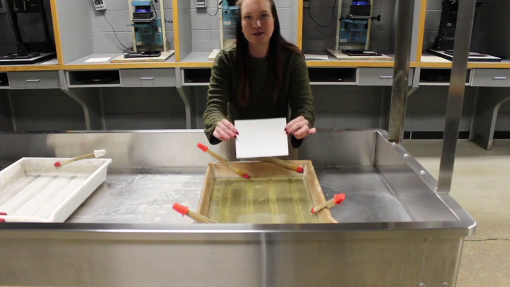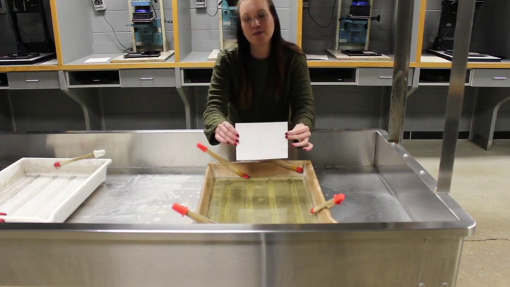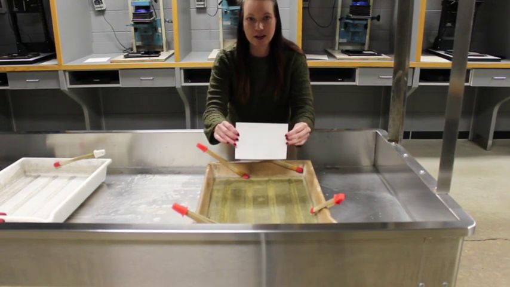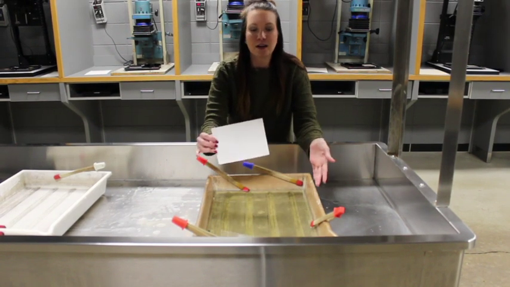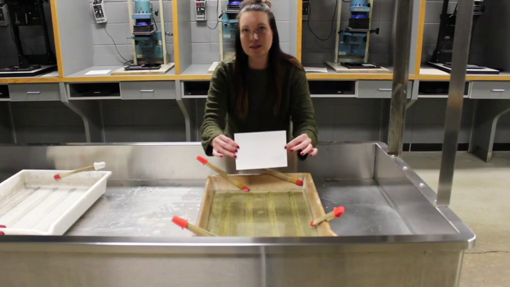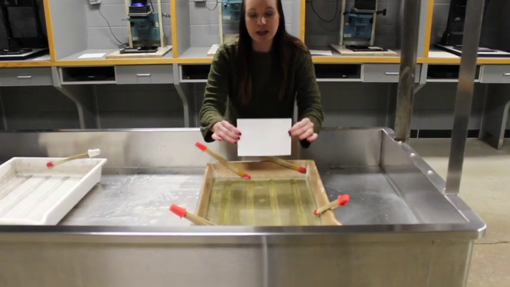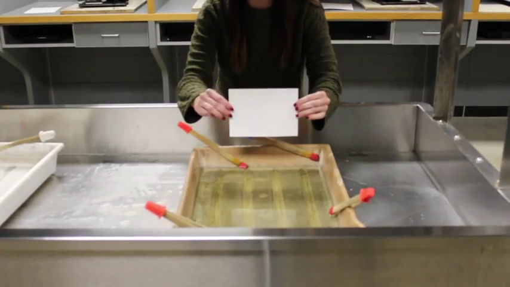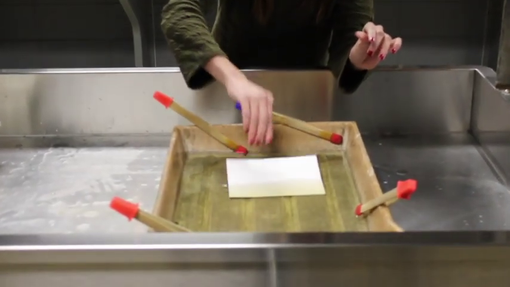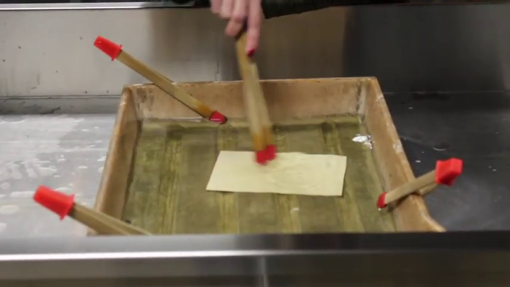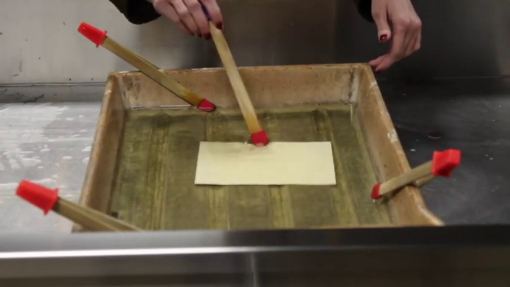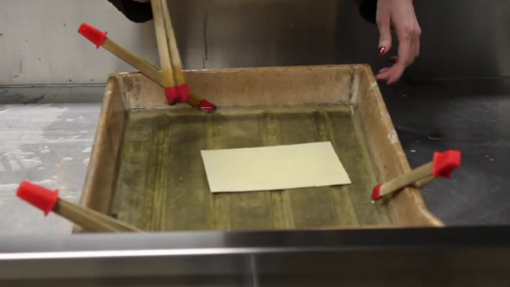So after you've exposed your photo paper to your image, you're going to bring it over to the sink of chemicals. The very first chemical in the row of sinks is the developer. And the developer is what makes your latent image appear. So right now, I have nothing on my photo paper, but once I put it into developer and then carefully push it down with the bamboo tongs, after a few seconds, the image will slowly start to appear.